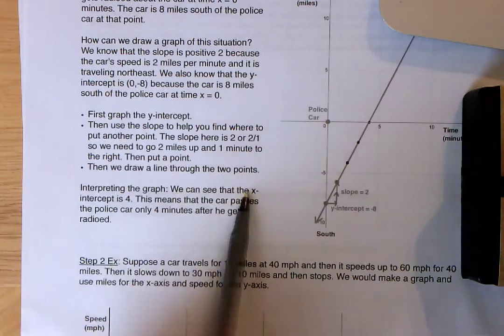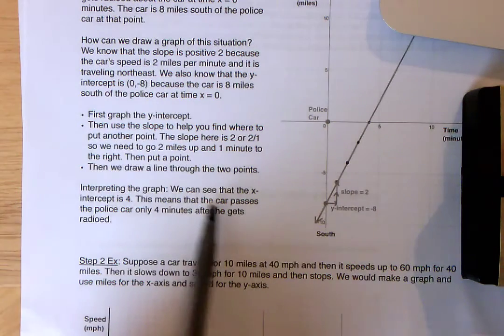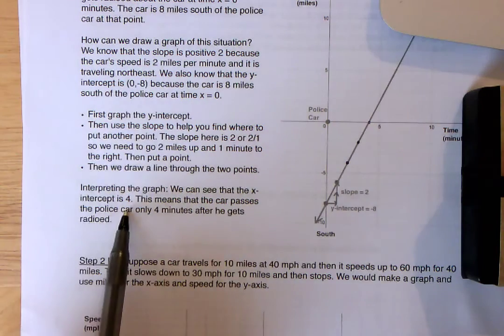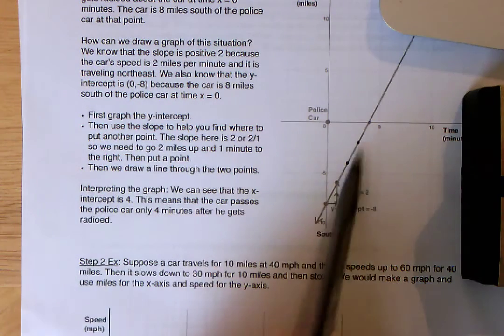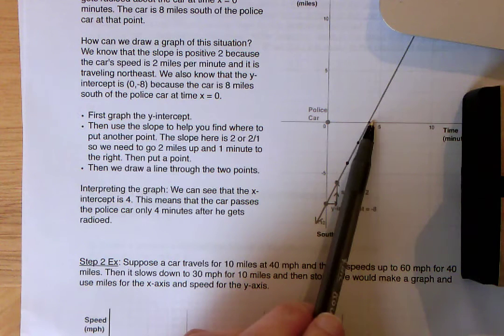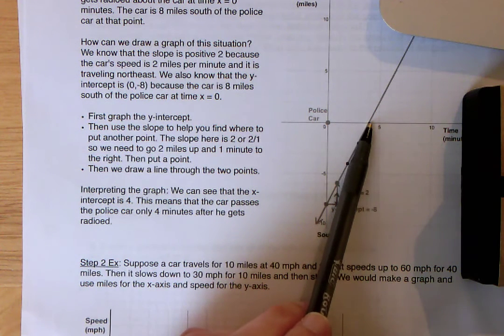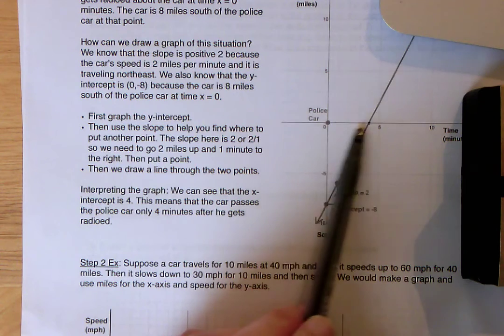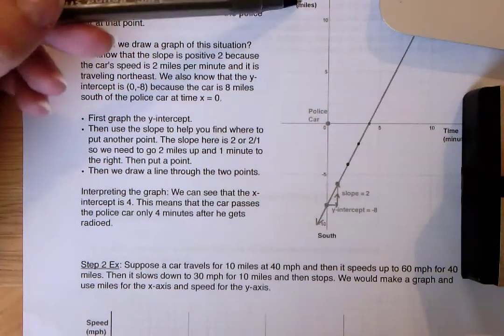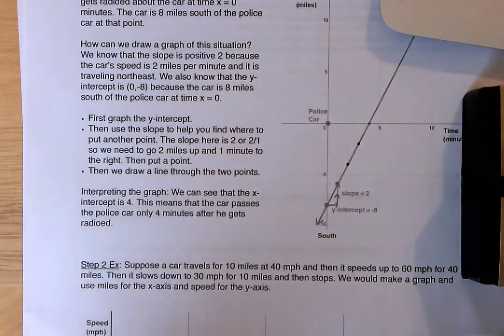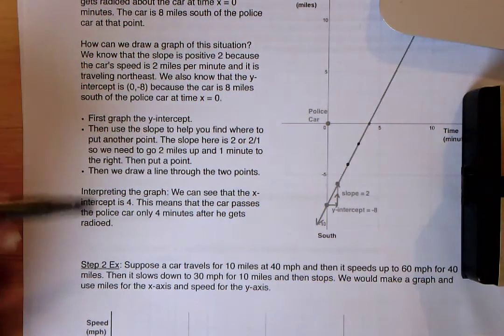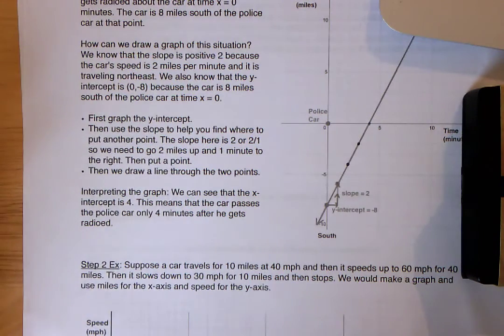it says we can see that the X-intercept is 4. This means that the car passes the police car 4 minutes after he gets radioed. So in 4 minutes, that's the time, they're going to be right next to each other, because at this point right here, the distance, the Y value of these 2 points, is 0, meaning that they're passing each other, basically. Like the speeding car is passing the police car. So yeah, that's how you do that kind of thing.